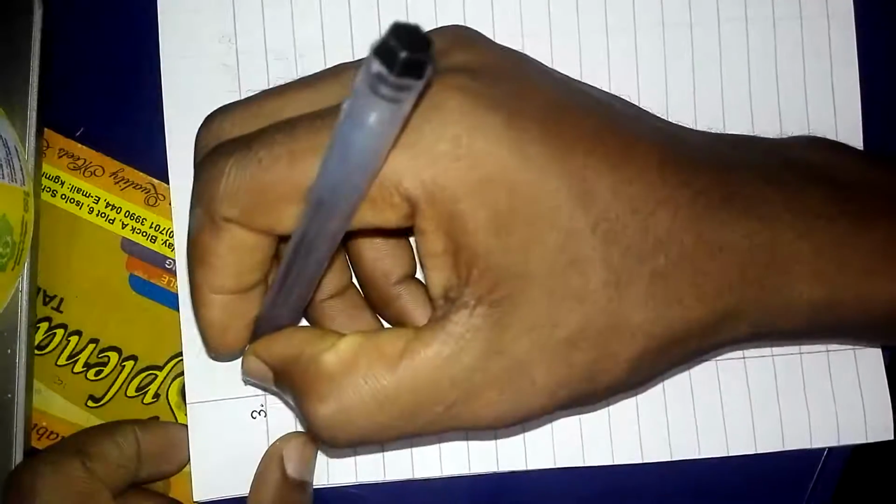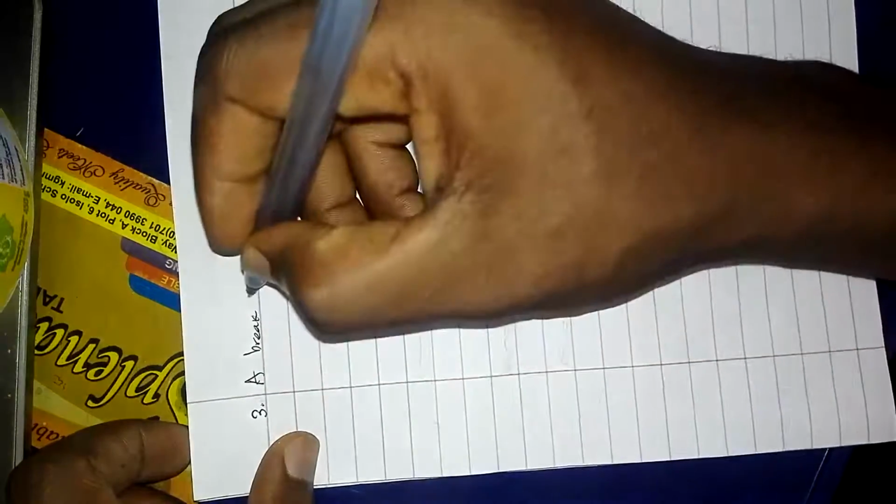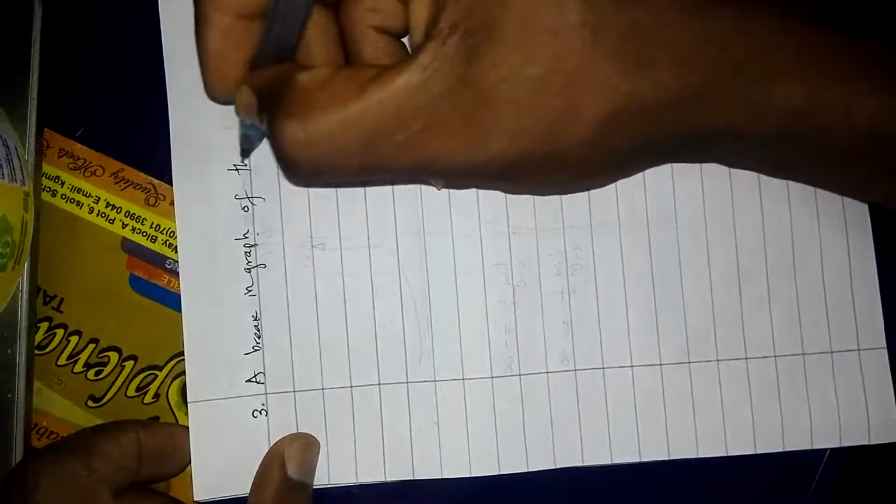Of course. So going further, another condition that can make a limit not exist is when you have a break in the graph of that function.